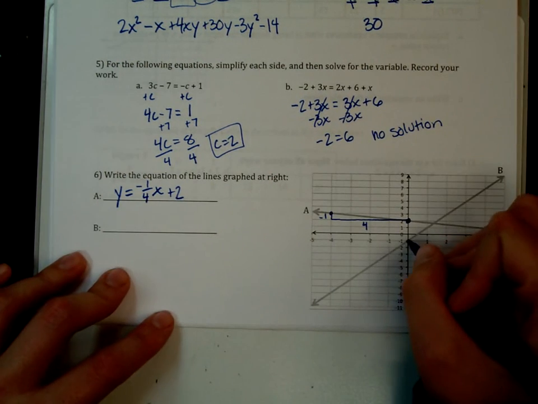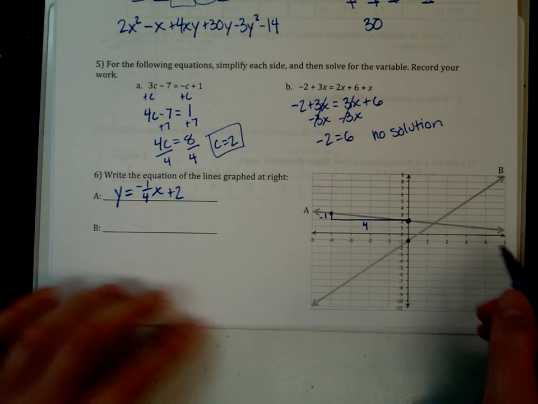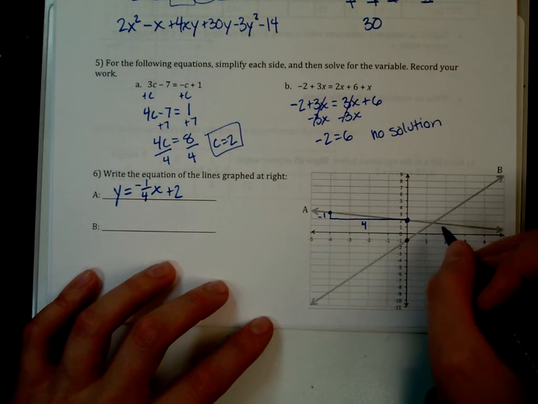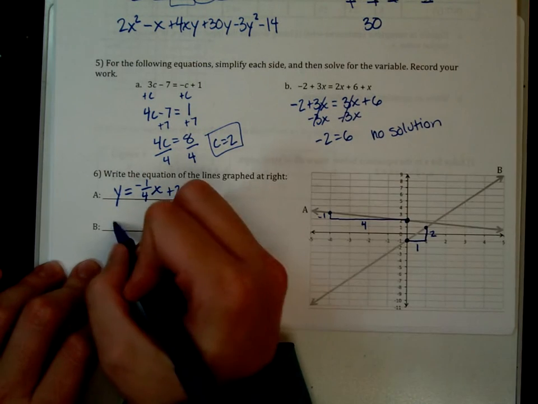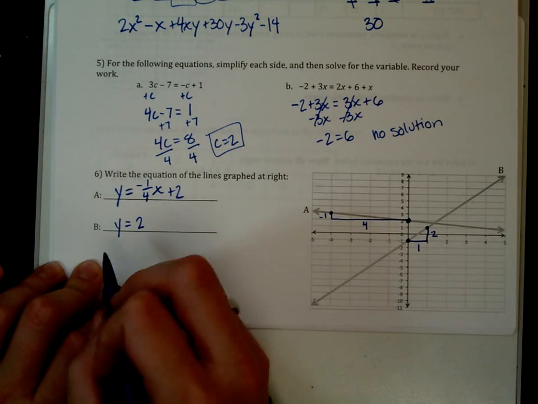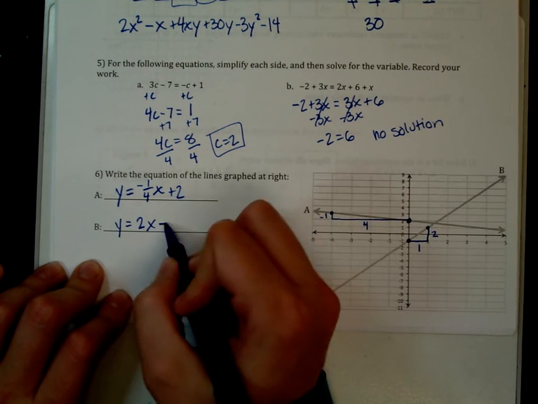On this graph, my y-intercept is -1. If I'm going to draw a slope triangle, I could go right there. So I go over 1 and up 2. So my slope is 2, and my y-intercept is -1.